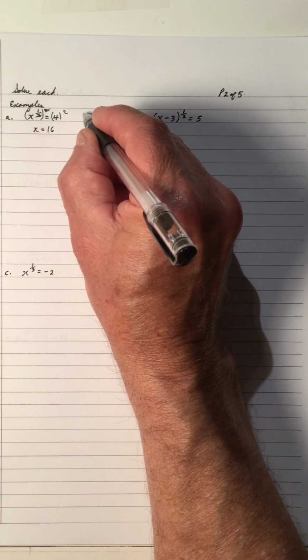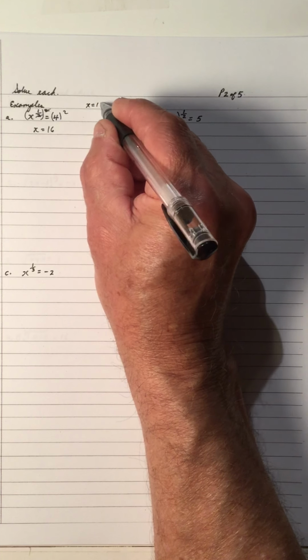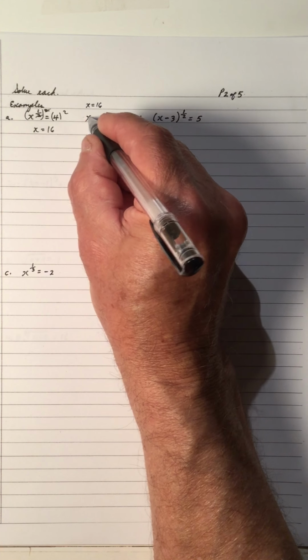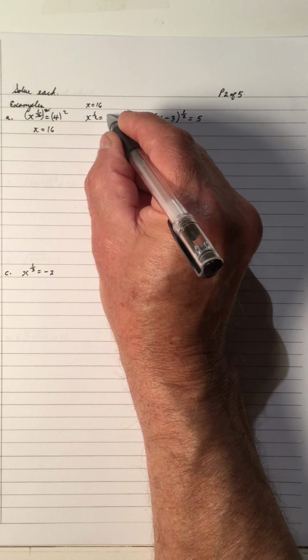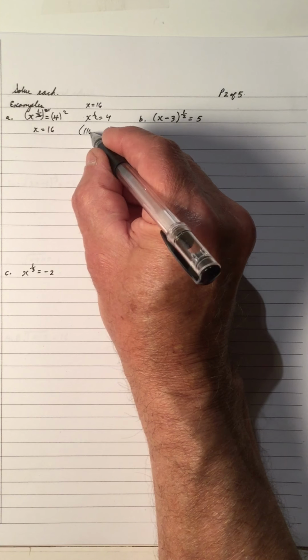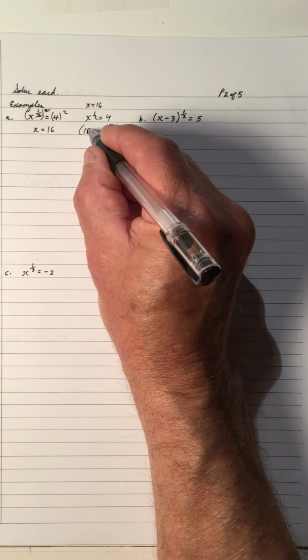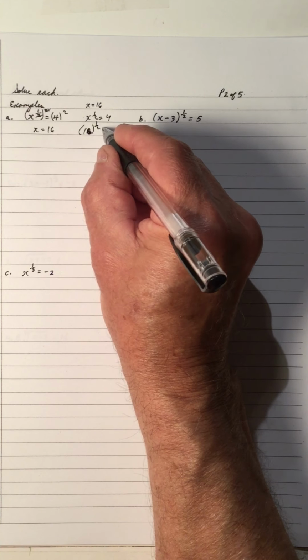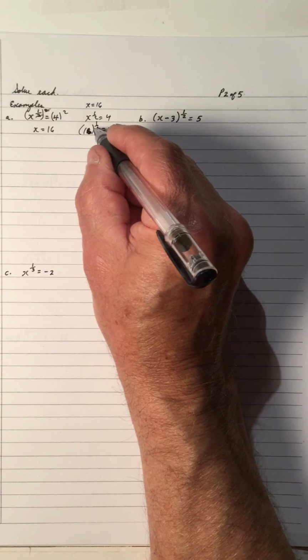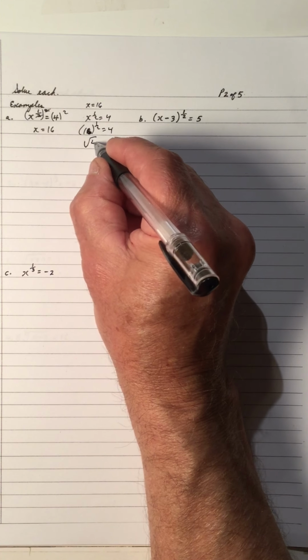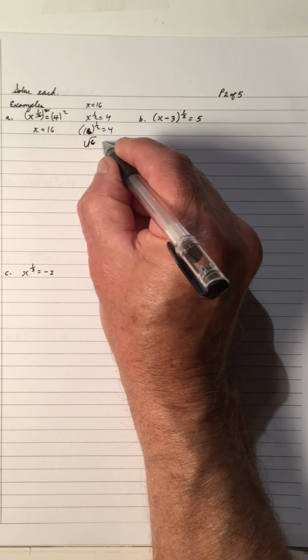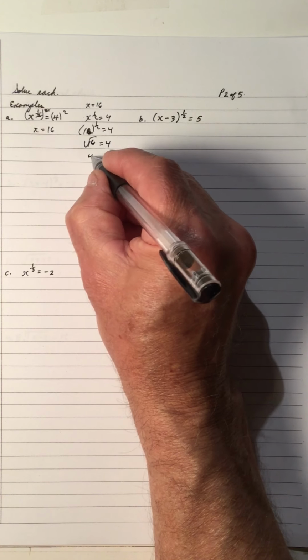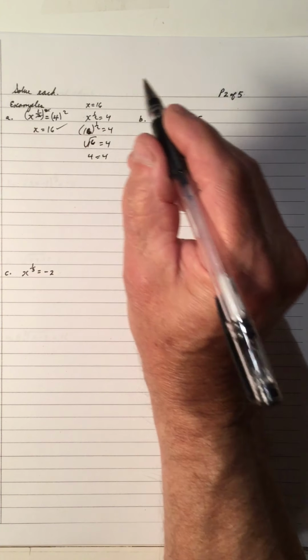And if I want to check it, then put x equals 16 back in the equation. 16 to the half equals 4. And a half is a square root, so the square root of 16 is 4. So 16 is an answer.